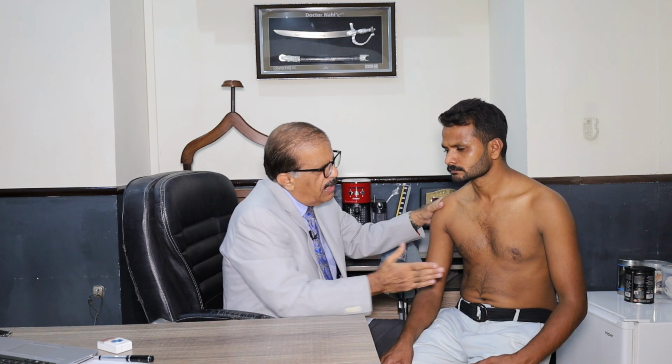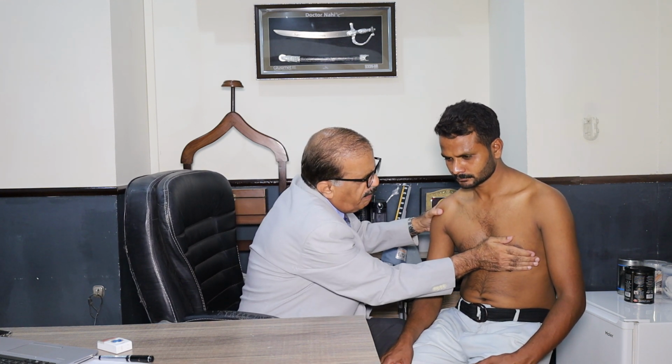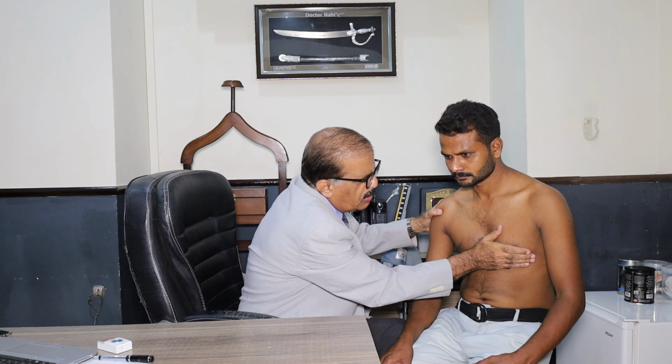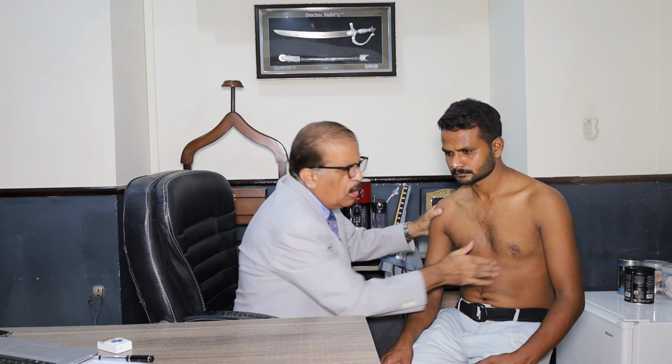The second thing we notice in apex beat is its character. It could be normal, or it could be what we call tapping apex beat, which is actually a loud palpable first sound, or it could be heaving. Heaving is when you actually feel the lift, not of course this much. You will feel as if your hand gets lifted with every apex beat. If that is the case, we describe it as heaving apex beat. A heaving apex beat could be sustained, or ill sustained, and the names are self-explanatory.